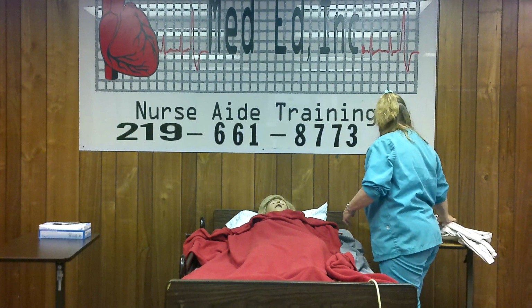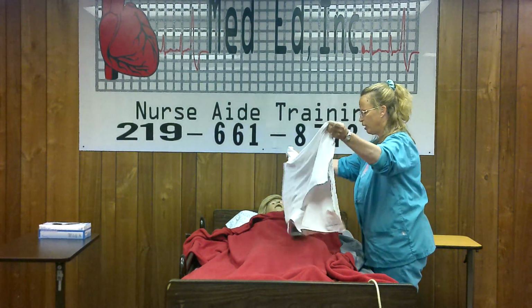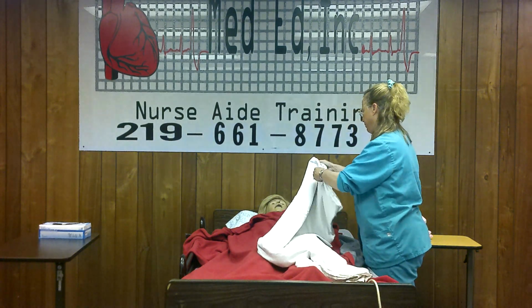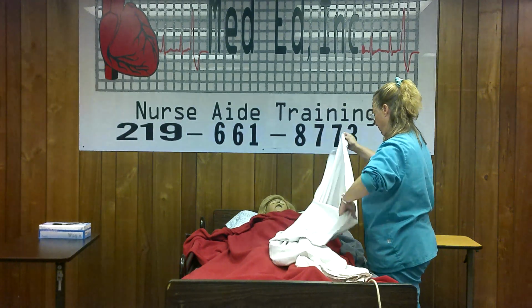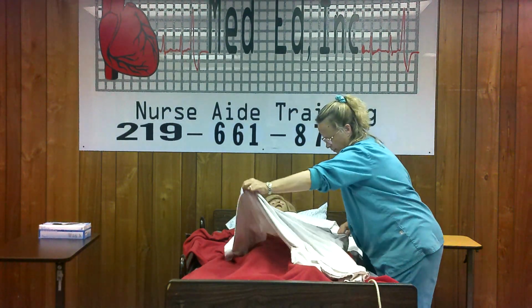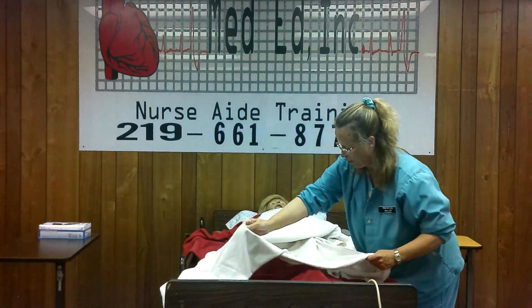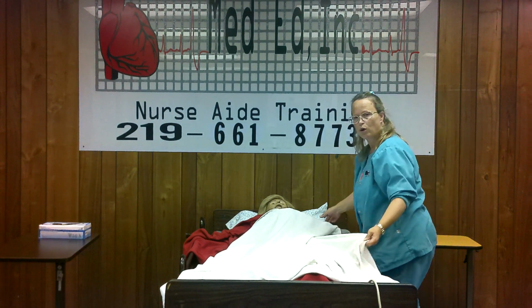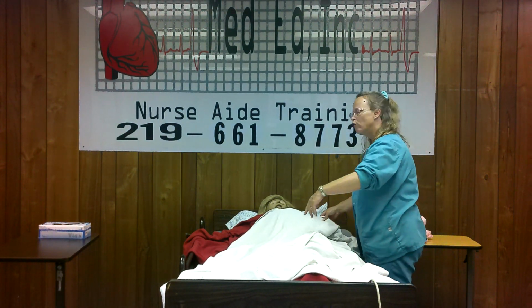I'm going to drape the resident. So just like with bed bath, I'm going to unfold the drape over the sheet and blanket. I can ask her to hold it or tuck it under her shoulders, and then I'm going to roll the sheet and blanket down to the foot of the bed.